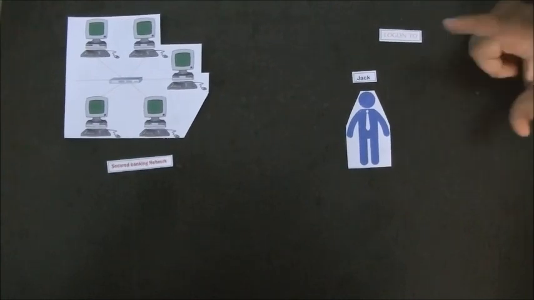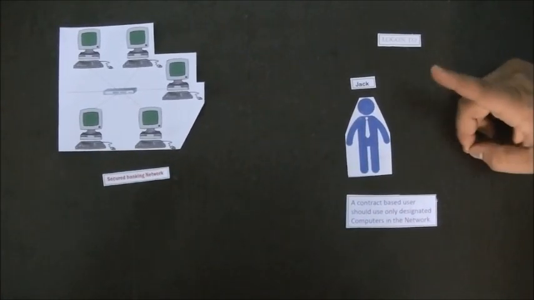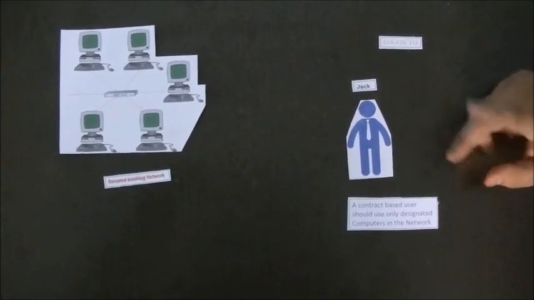Now next we will see Log On To. We have a secure banking network and Jack is an employee working for the network. Jack is a contract-based user in this case. The company policy says that a contract-based user should only work on designated computers in the network.